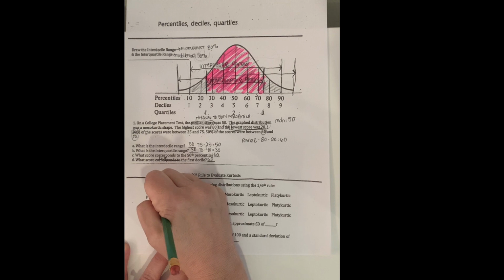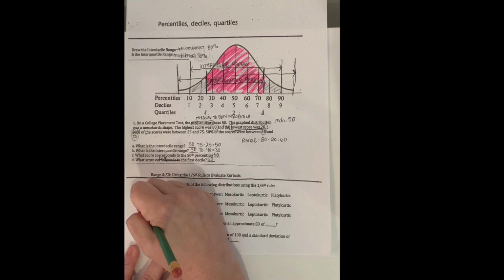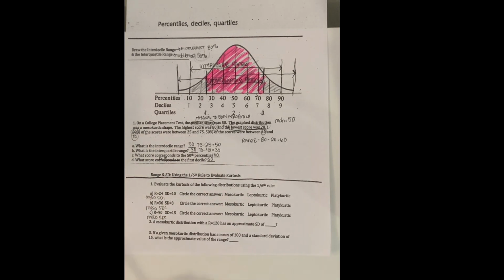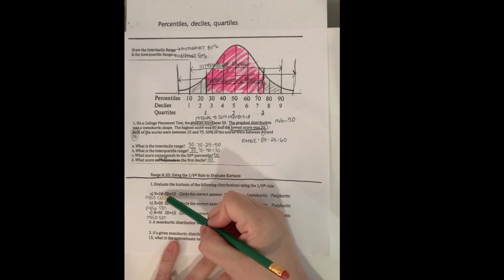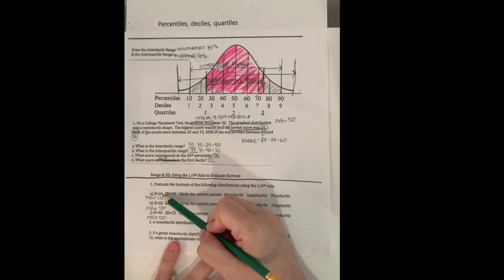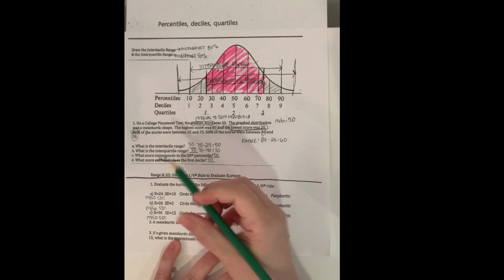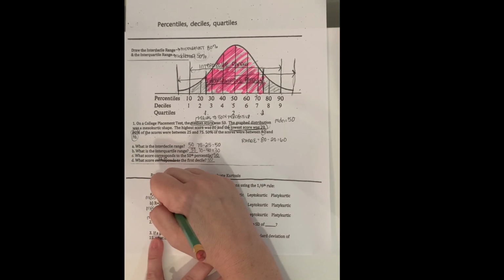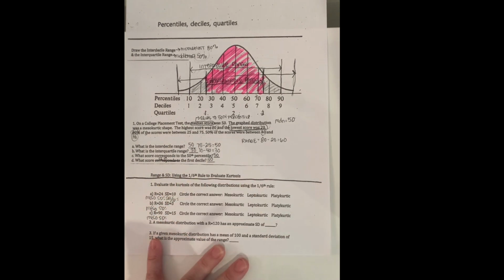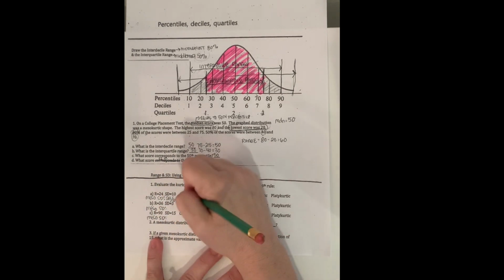I'm going to abbreviate that. So I'm going to do that for each one of these. So mesokurtic standard deviation, mesokurtic standard deviation. Okay, so I'm able to calculate the mesokurtic standard deviation for A because I'm given the range. So if I take a range of 24 and divide it by 6, I'm going to get a standard deviation equal to 4.